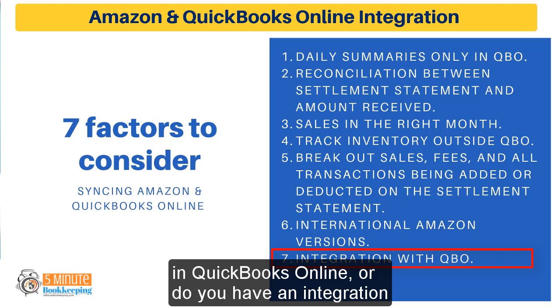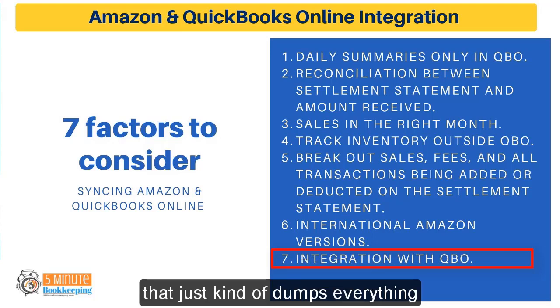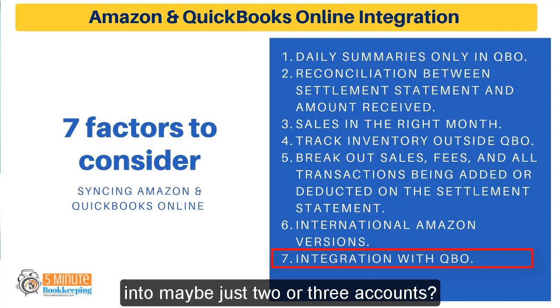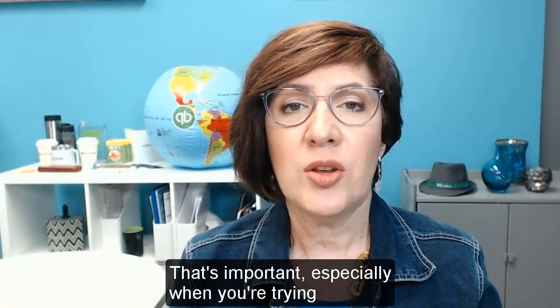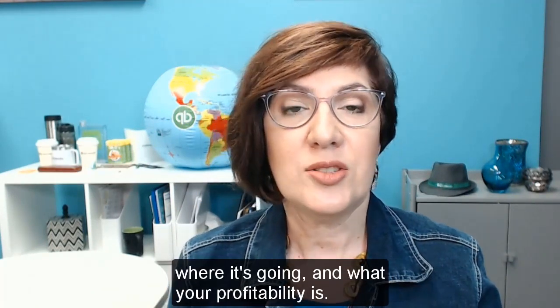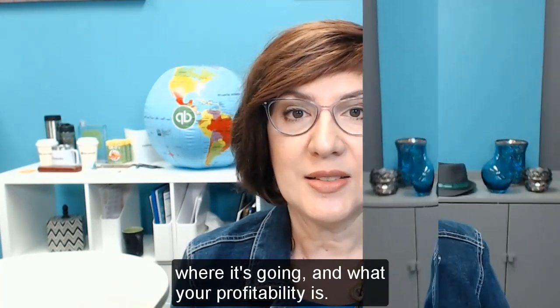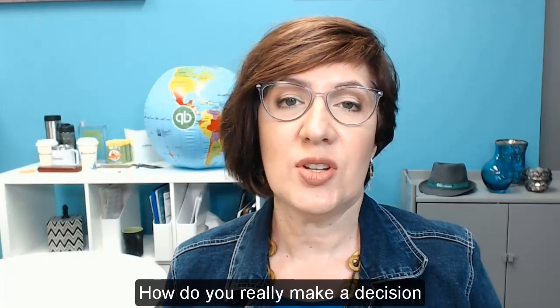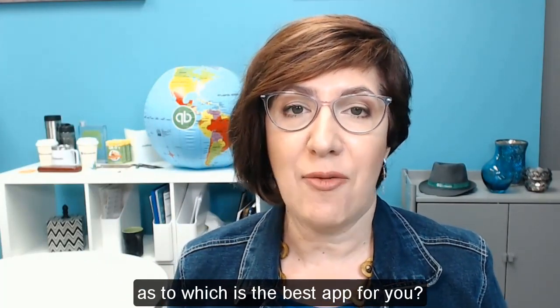Or do you have an integration that just kind of dumps everything into maybe just 2 or 3 accounts? That's important, especially when you're trying to see where your money is coming in, where it's going, and what your profitability is.